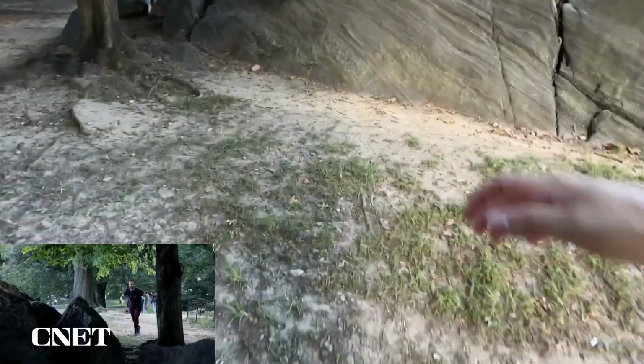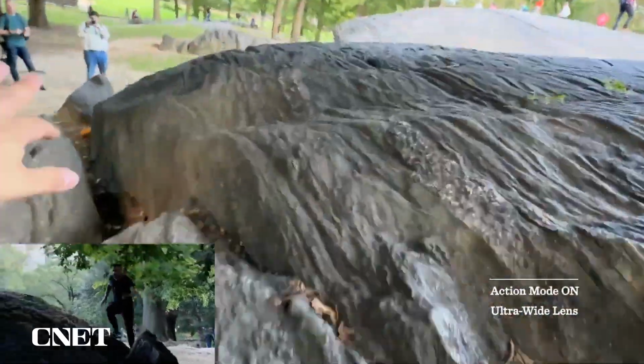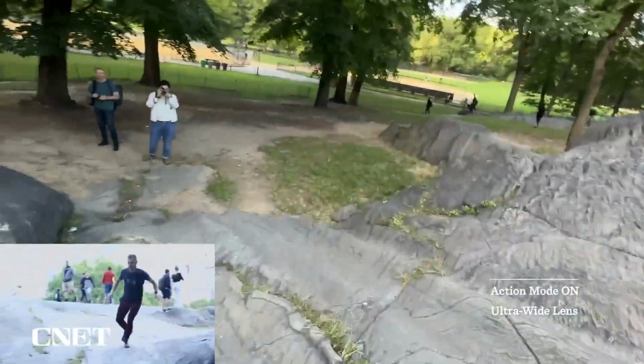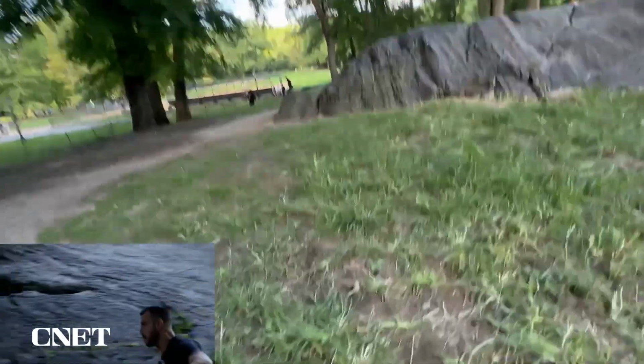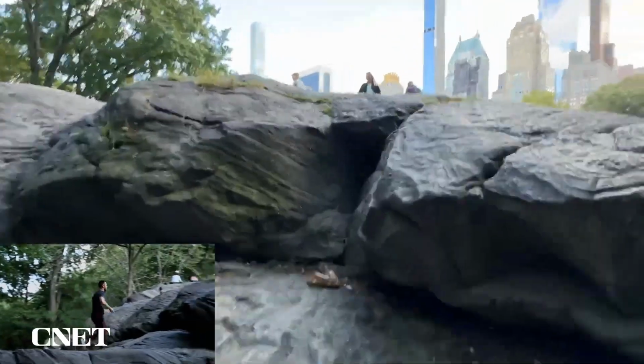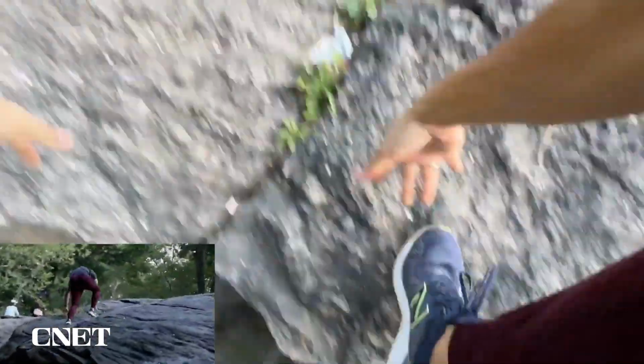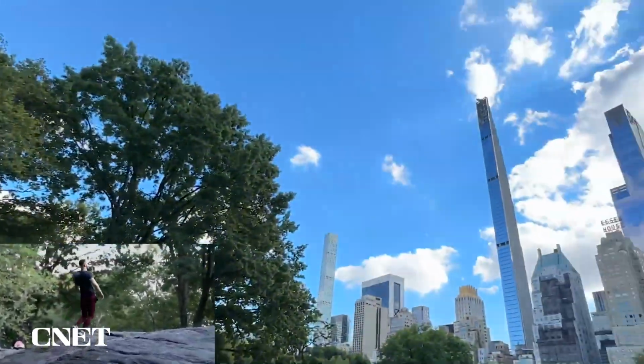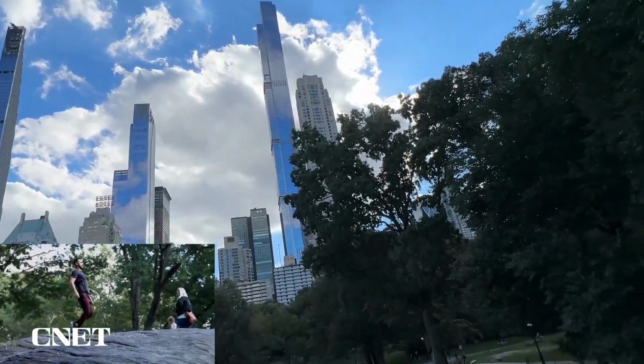Here's a look at action mode shot at 60 frames per second on the ultra-wide lens. There's a wide shot in the corner so you can get the full scope of my movements. As I'm running down the boulders, you can see just how shaky the camera is on my chest. The stabilization is doing a great job at minimizing the jerkiness. The iPhone captures a super smooth shot as I climb back up.